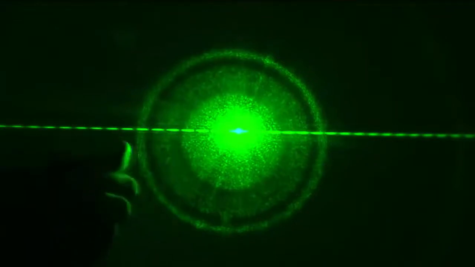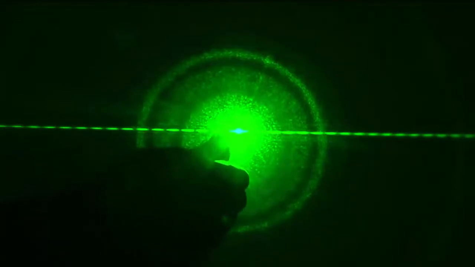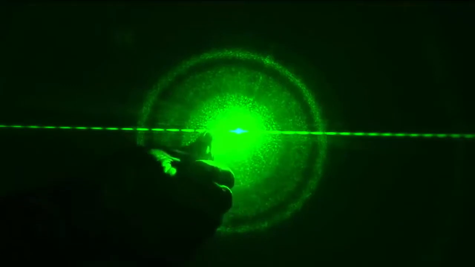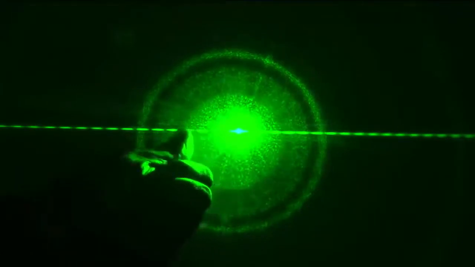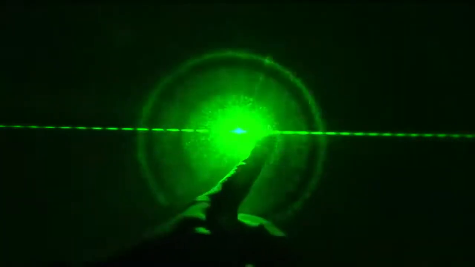There are different zones of high intensity and then low intensity, again high intensity, again low intensity, and so on, on the left and right of the brightest spot at the center. So, this is the shadow of a thin wire.